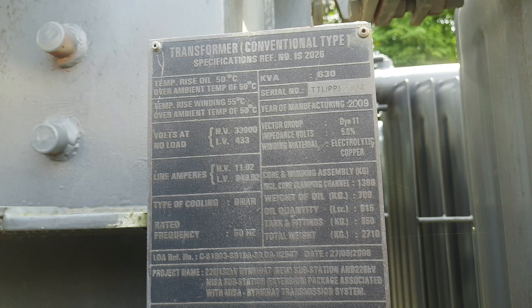This type of rating is installed in big hotels like 5-star hotels, or even in hospitals. For example, if you take a look at Shillong city, the Nazareth hospital, the civil hospital, the robot hospitals, their connected load is around 100 to 150 kilowatts. That's why you require big transformers of this much rating, 630 kVA.